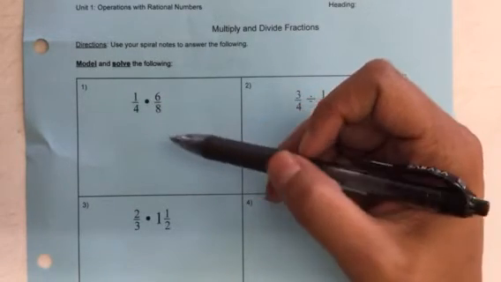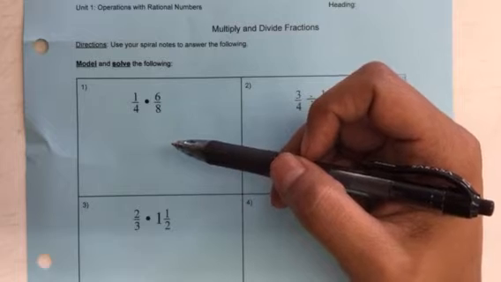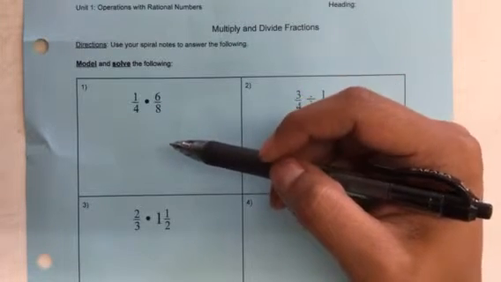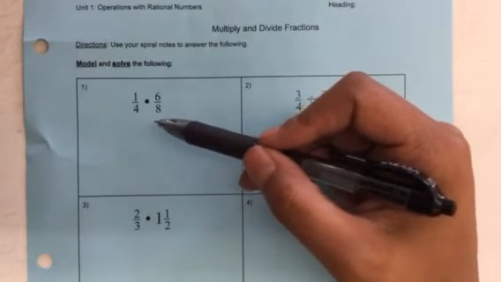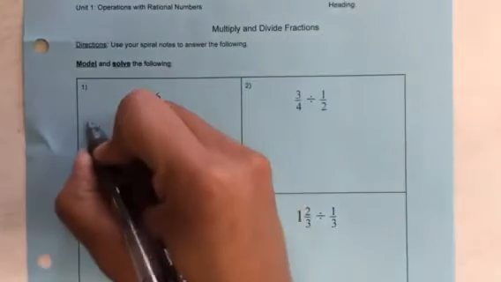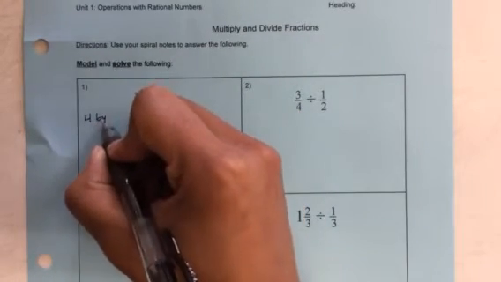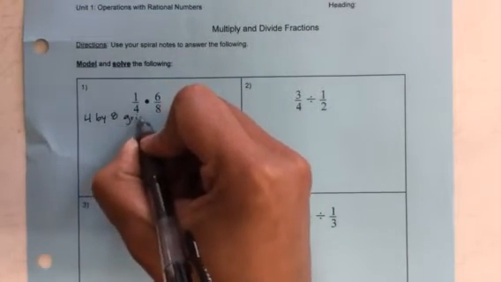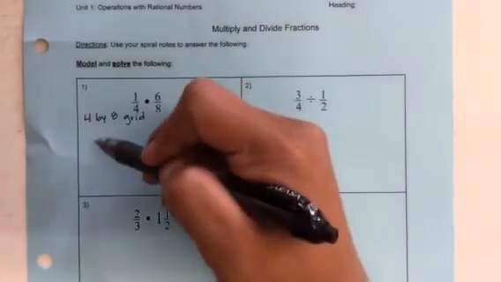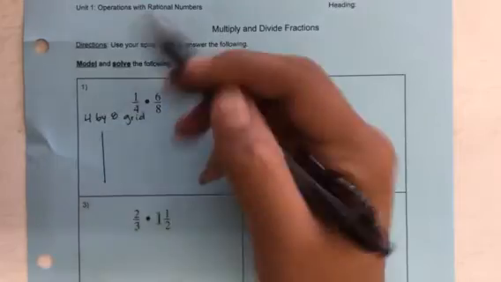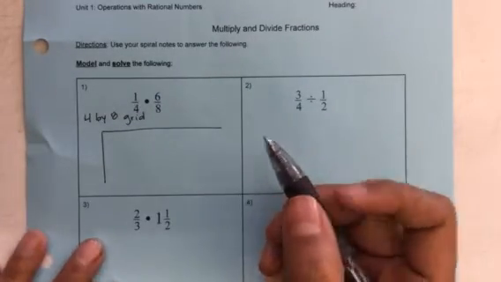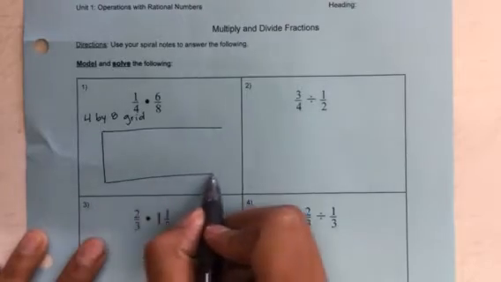Okay, so the first problem, you need to model and solve the following. Number 1 is a multiplication problem. You should be using your multiplication fraction notes if you are not sure how to do this. The first step is to draw a grid. You're using the denominators 4 and 8, so it should be a 4 by 8 grid. So 4 by 8 means 4 this way and then 8 this way. So let's draw a grid first, and let's make it 4 by 8.